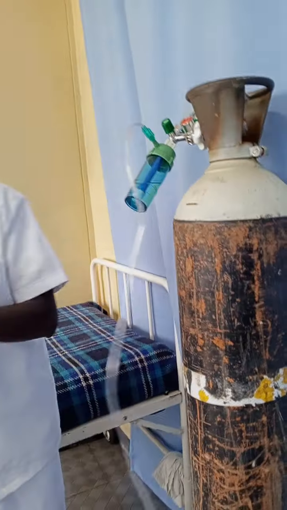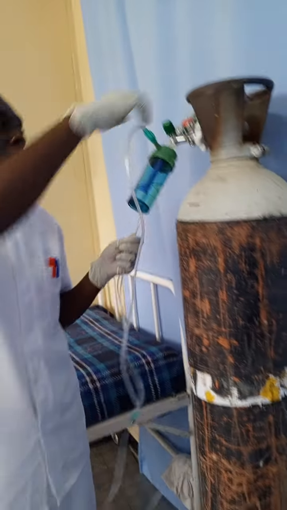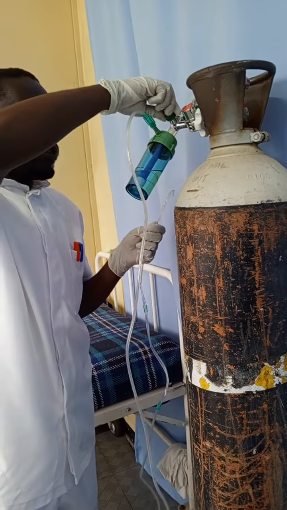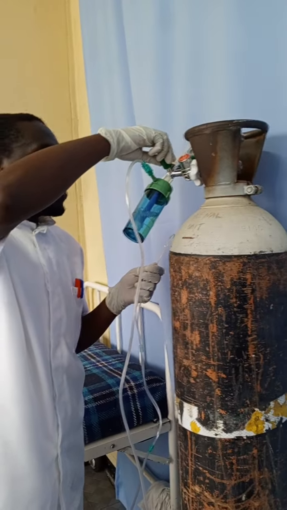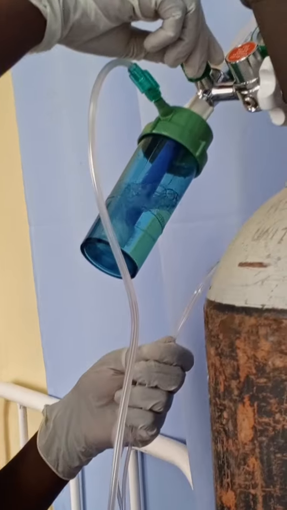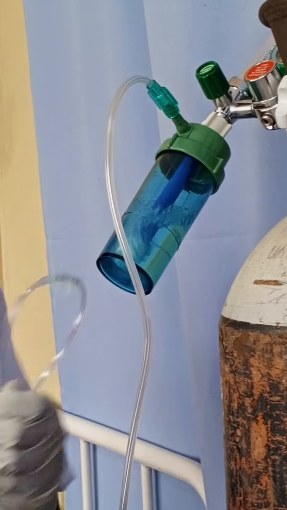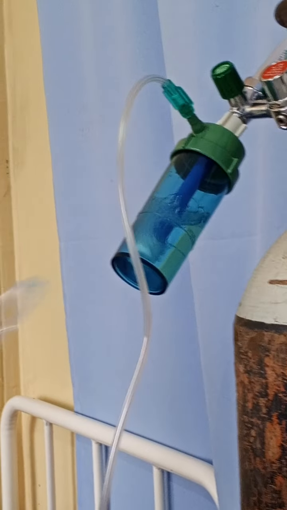Before I connect this to the patient, I need to switch on the adjusting knob. The doctor has ordered that we administer oxygen at 4 liters.